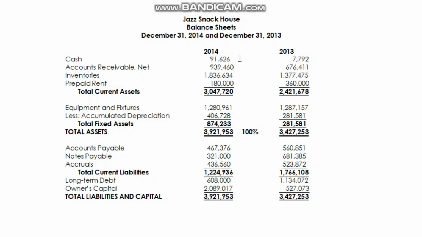So we'll start with cash. That's 91,626 divided by your total assets, 3,921,953. It gives you 0.023. So we could do one decimal place, 2.3%. For accounts receivable, that would be 939,460 divided by 3,921,953. That's 24%.